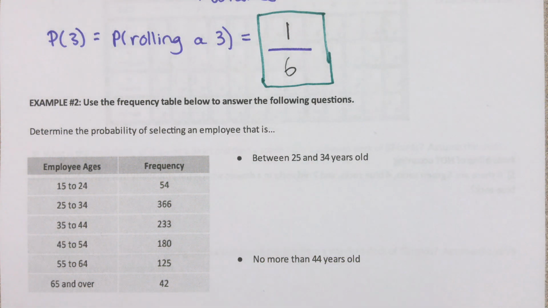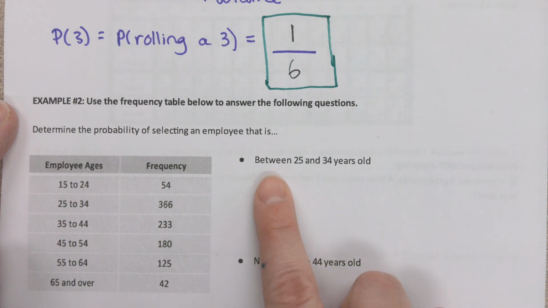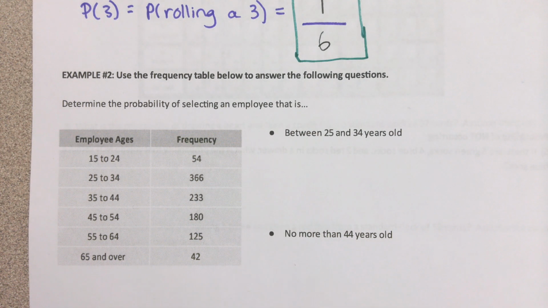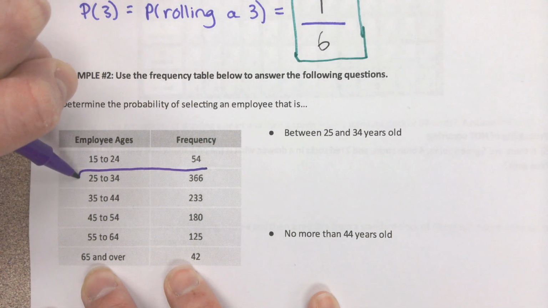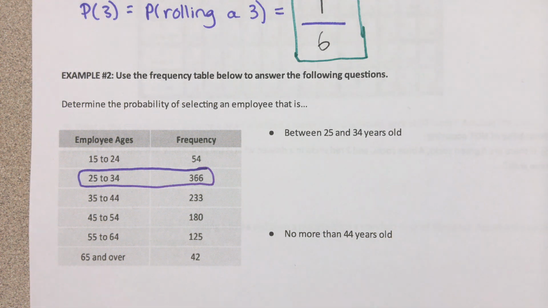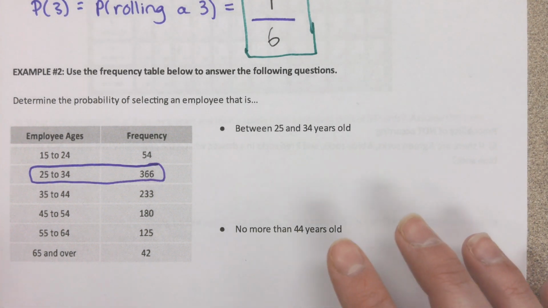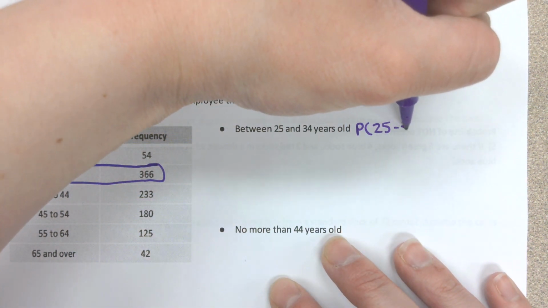Let's do that with a frequency table. Use the frequency table below to answer the following questions. Determine the probability of selecting an employee that is, first problem we're going to find, between 25 and 34 years old. So if we look at this chart, 25 to 34 is its own category. So that's the one we want. We want that 366. We're finding the probability of 25 to 34.